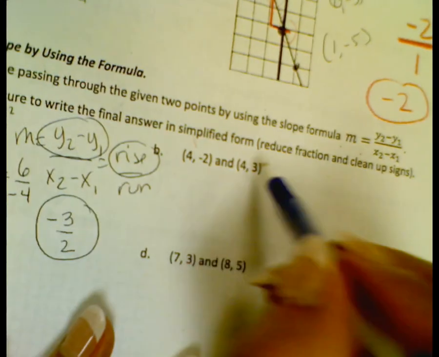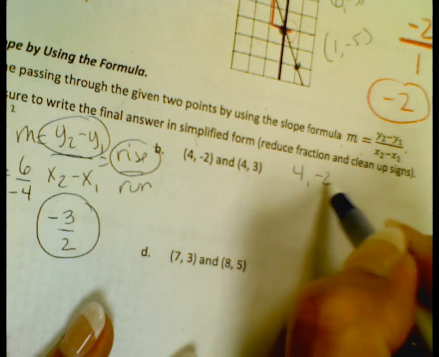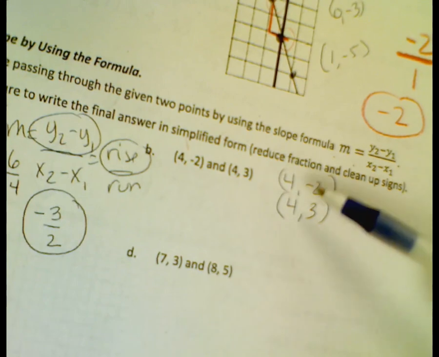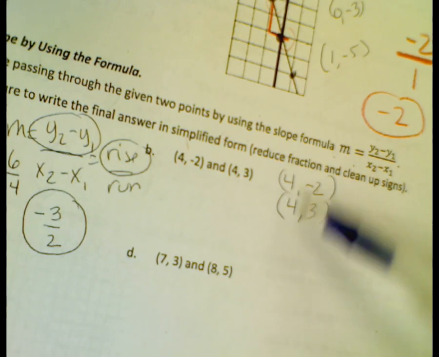So let's try, this one's going to be smaller. Let's go ahead and write our ordered pairs on top of one another like this. What do you notice right now? Do you see how these x's are the same? That's going to be one of those vertical or horizontal ones.